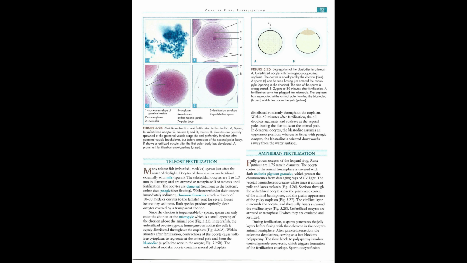Sections through the unfertilized oocyte show the pigmented cortex of the animal hemisphere, and the grainy appearance of the yolky ooplasm, Fig 5.27. The vitelline layer surrounds the oocyte, and 3 jelly layers surround the vitelline layer, Fig 5.28. Unfertilized oocytes are arrested at metaphase 2 when they are ovulated and fertilized. During fertilization, a sperm penetrates the jelly layers before fusing with the oolemma in the oocyte's animal hemisphere.